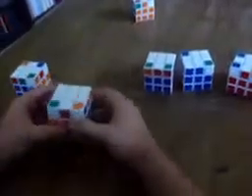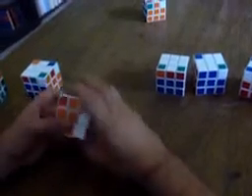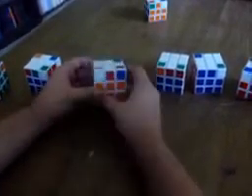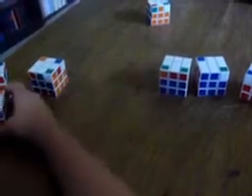We don't want that. But if we hold the cube like this and do the right-hand version, now you see that I've taken the case where I had the headlights and converted it into the left-hand version.